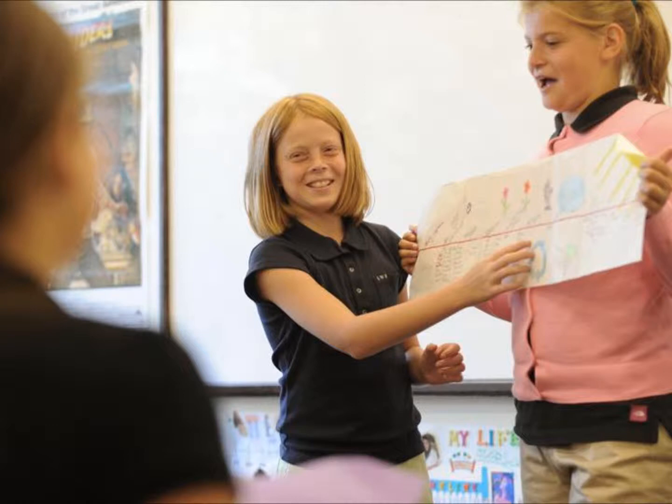The students in this slide are put in groups, and their assignment is to create a timeline that will later be presented to the teacher. The girls seem to be confident with presenting in front of the teacher.